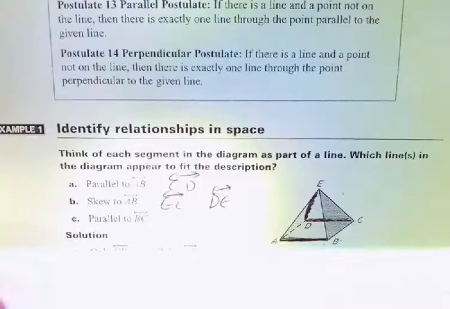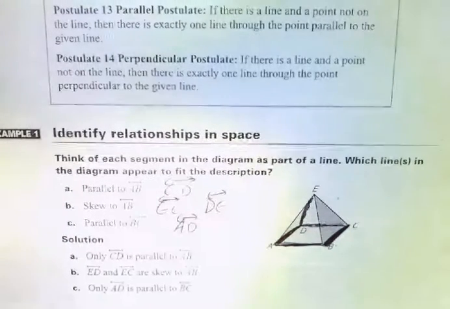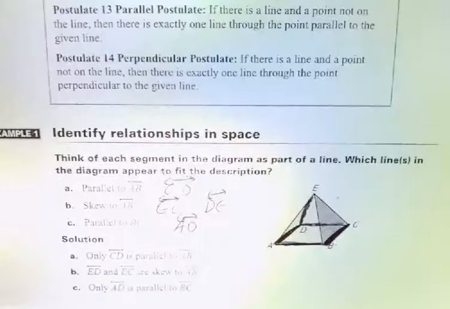And then parallel to line BC, let's see, BC is over here. Well, same logic as the first one. It looks like it's going to have to be AD. So AD. And by the way, these solutions are there, so you have them. I just wanted to explain it as you go.